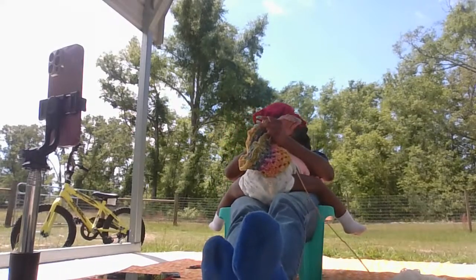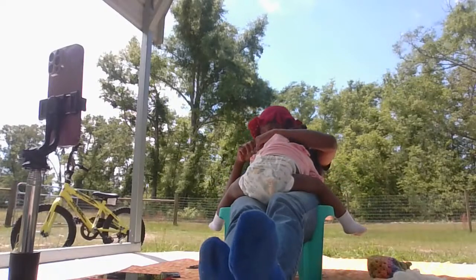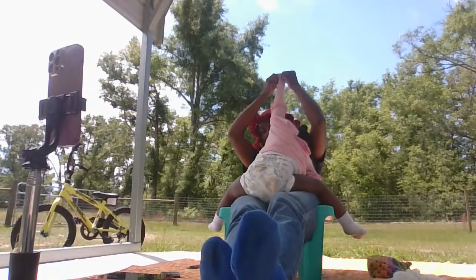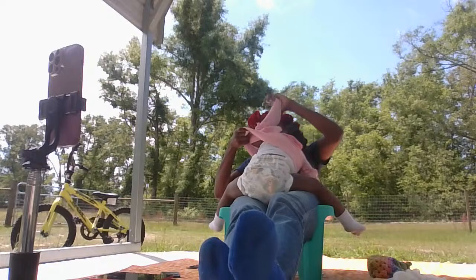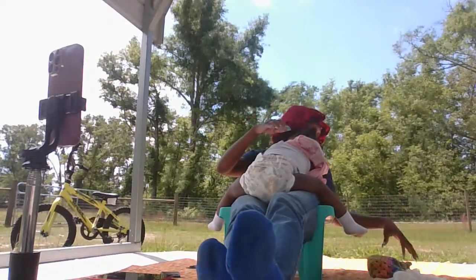You hot, Mama? You're gonna get hot in this. Here, let me help. I don't want you to be too hot. Here, we'll just take one arm out for now. That's good.